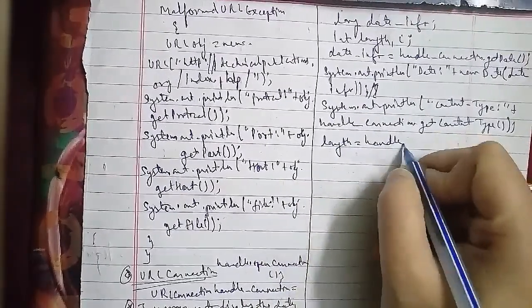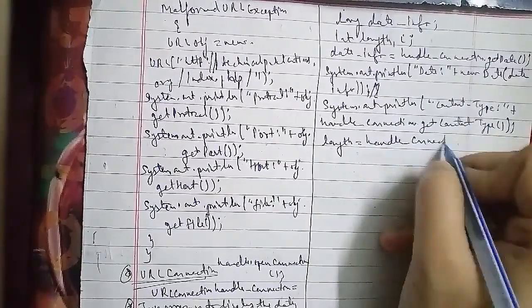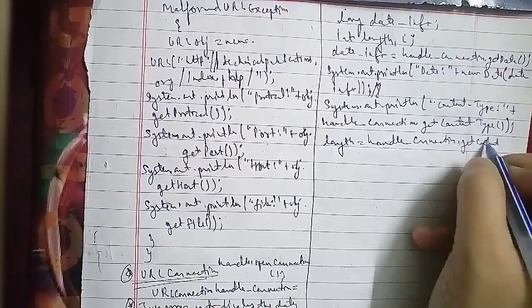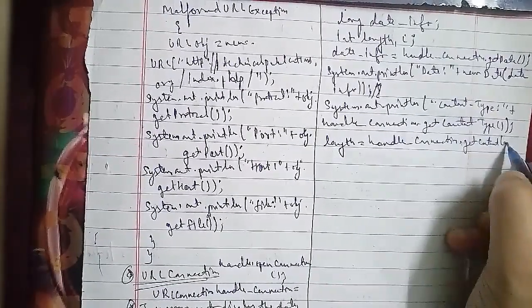This is printing the web page content, and this is the end of the while, and inputStream.close().